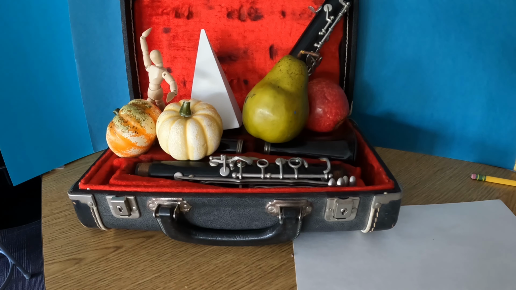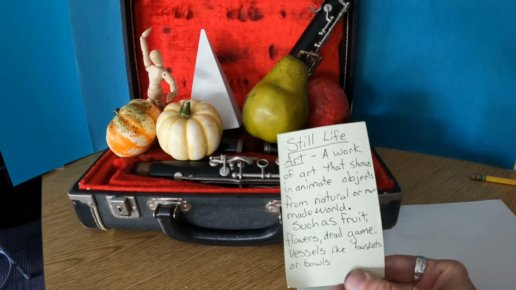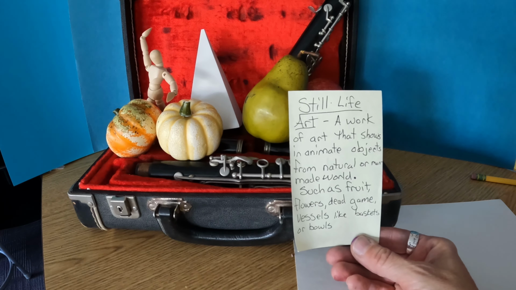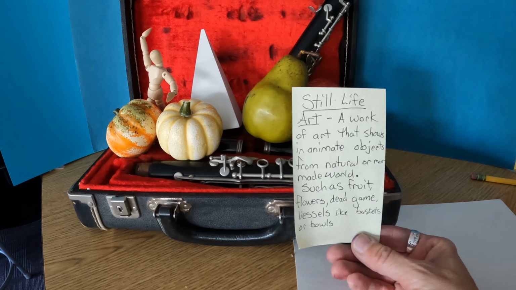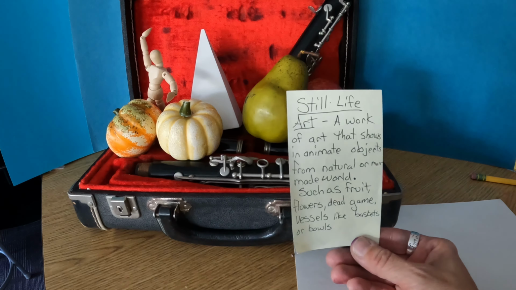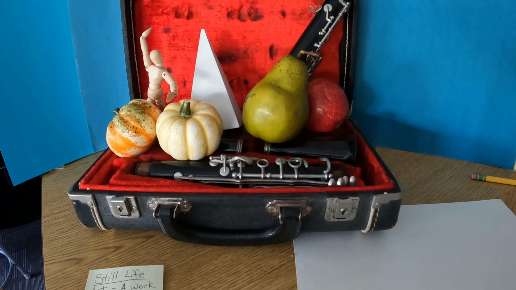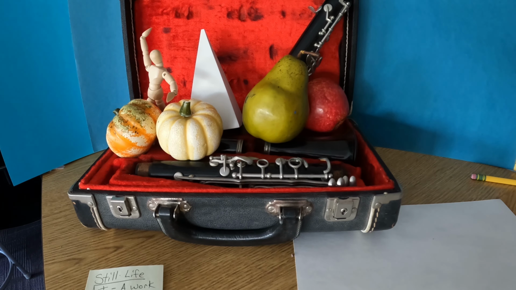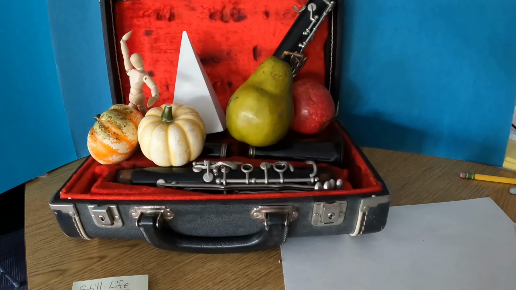Hey everyone, today we're going to start out with a still life. A still life is a work of art that shows inanimate objects from nature or the man-made world. It gives examples such as fruit, flowers, dead game, vessels, baskets. I have some fake fruit and a mannequin, and some old clarinet pieces that I have found.